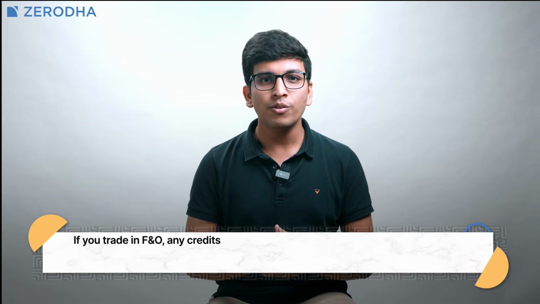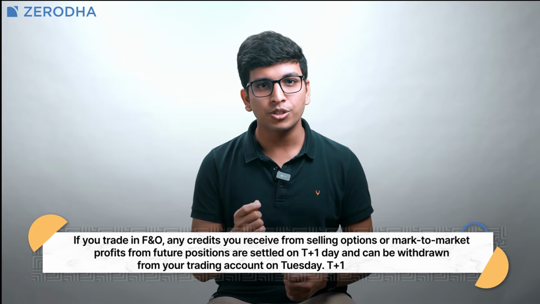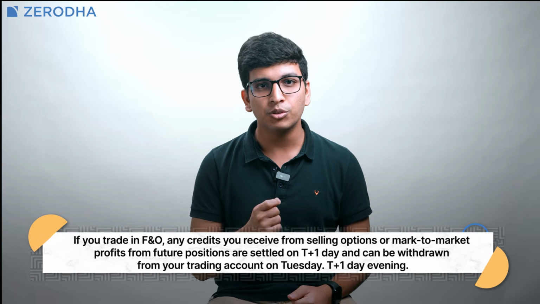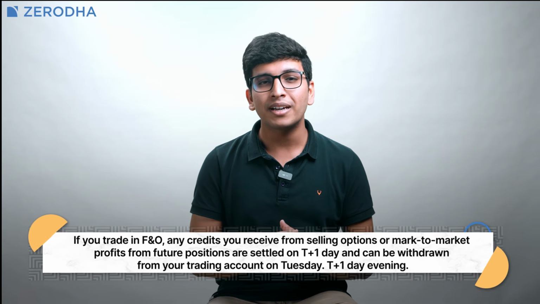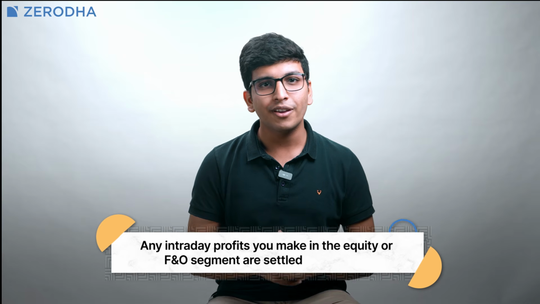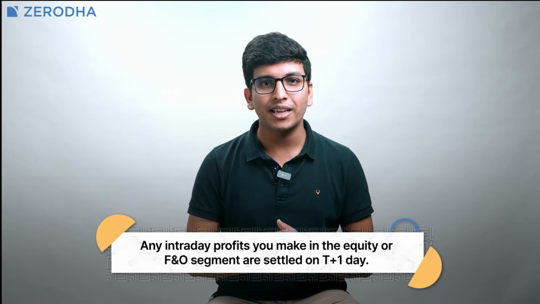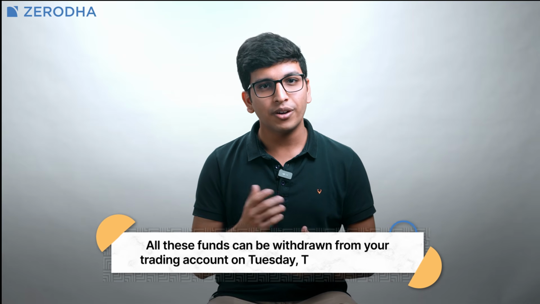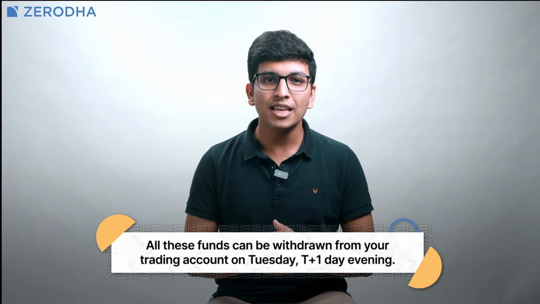If you trade in F&O, any credits you receive from selling options or mark-to-market profits from future positions are settled on T+1 day and can be withdrawn from your trading account on Tuesday, T+1 day evening. Any intraday profits you make in the equity or F&O segment are settled on T+1 day. All these funds can be withdrawn from your trading account on Tuesday, T+1 day evening.